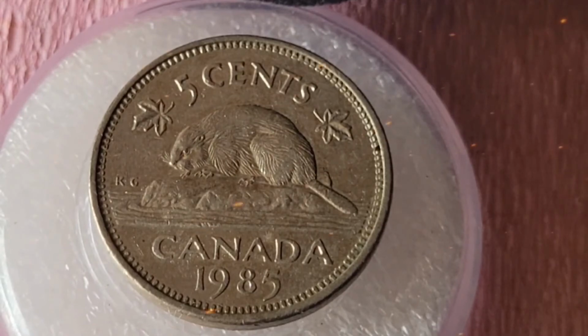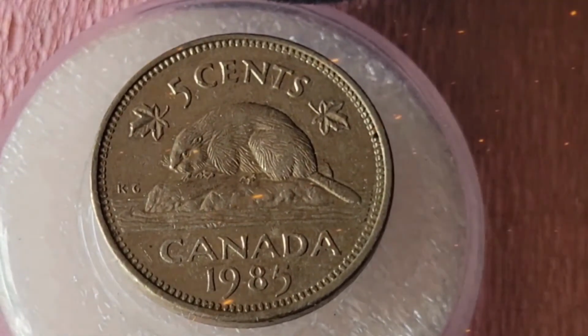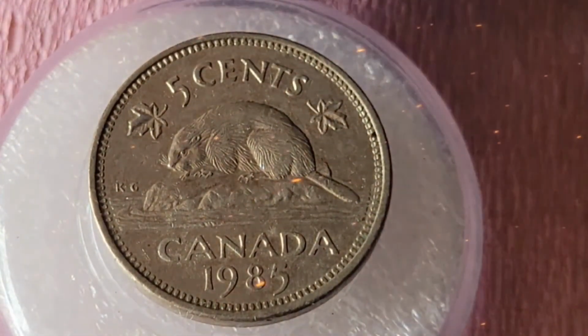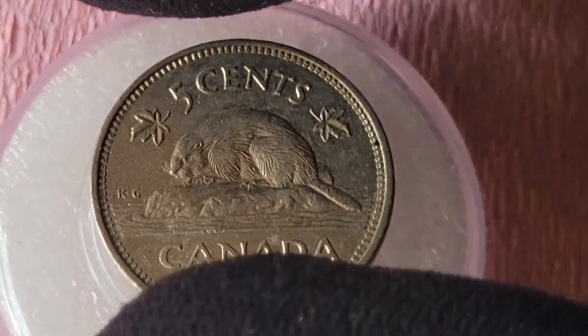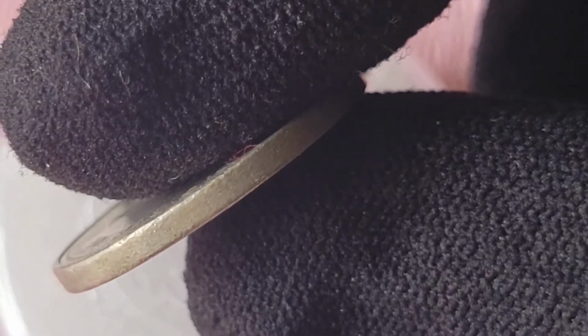The 1985 Canadian 5-cent coin design and specifications. Detailed examination of the 1985 design. Obverse, Queen Elizabeth II's portrait by Arnold Machin. Reverse, the iconic beaver design, inscriptions and their significance, composition and physical characteristics.